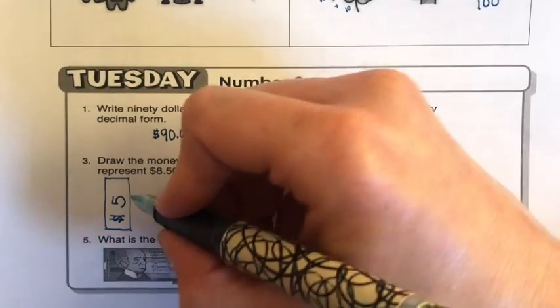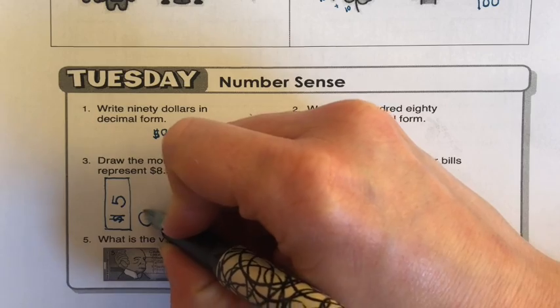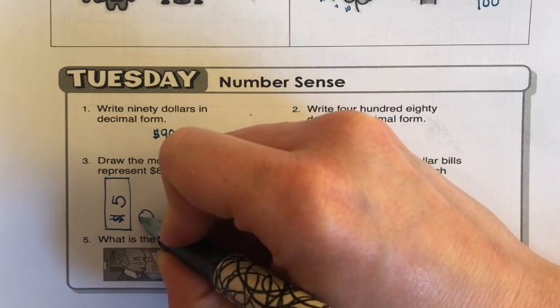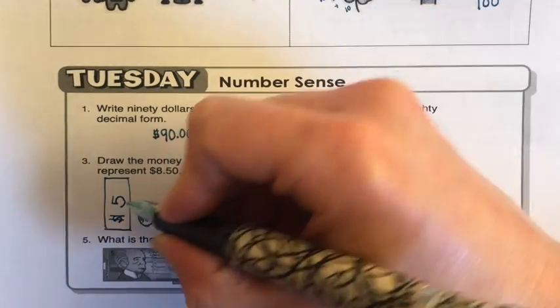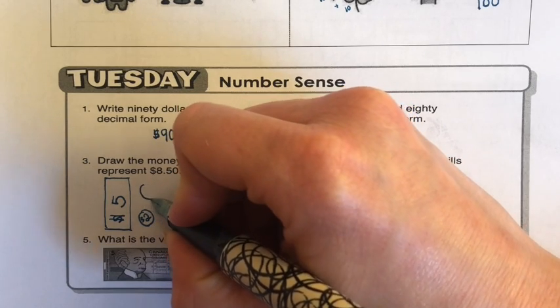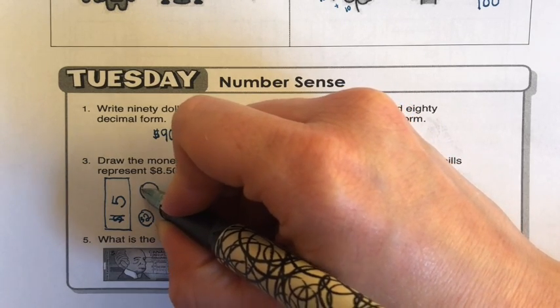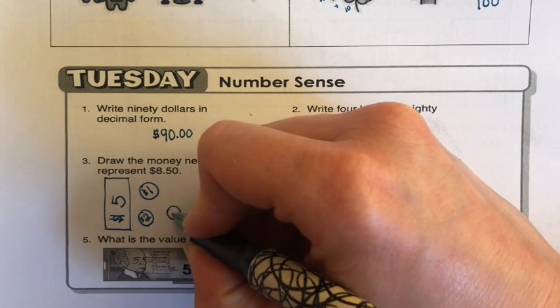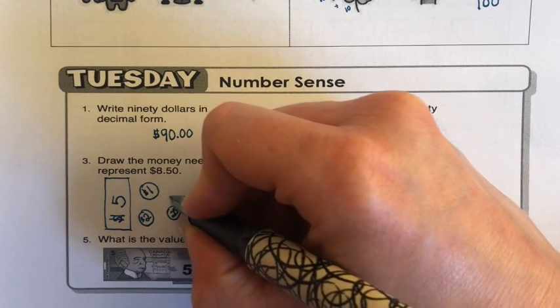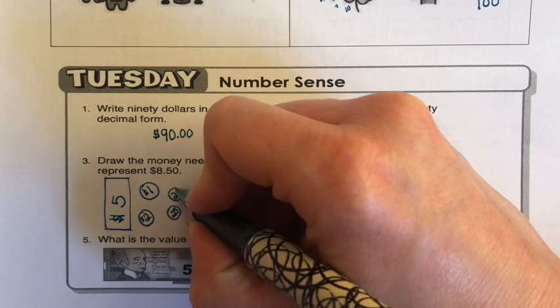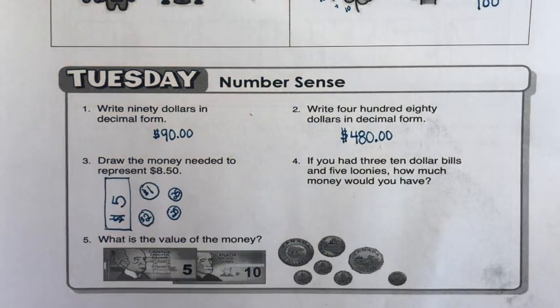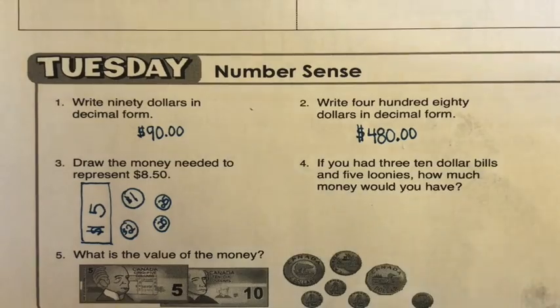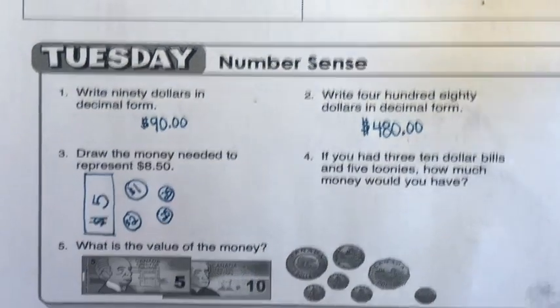Okay, 5, and then I'm going to build up my dollars. So I have a $2 coin, and so 5, 6, 7. Then I have a $1 coin, a loonie. Now I have $8. For 50 cents, I'm going to do a 25 cent, a quarter, and a 25 cent. What is another way that you could think of to come up with $8.50? I want you to play around with that.